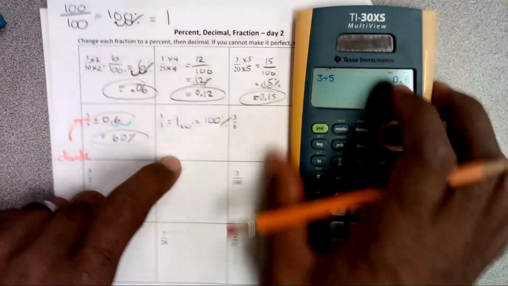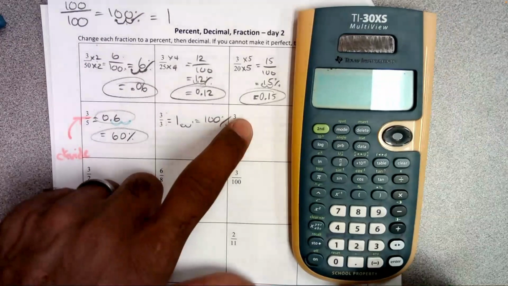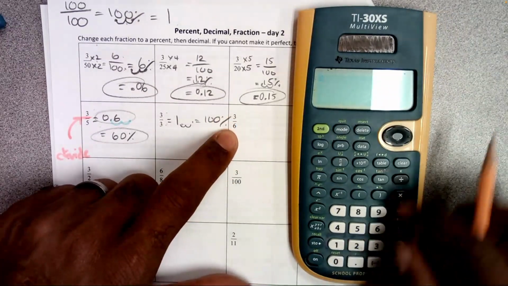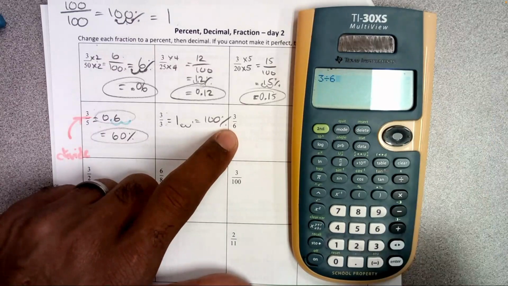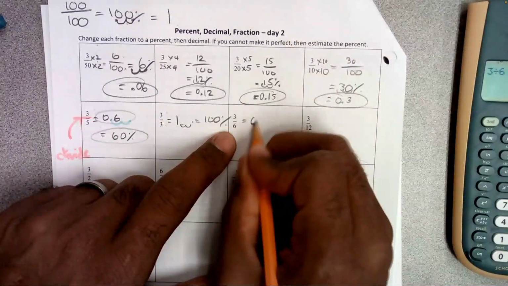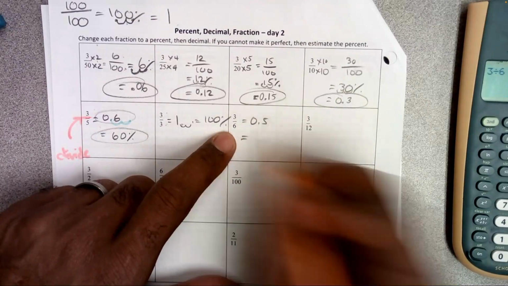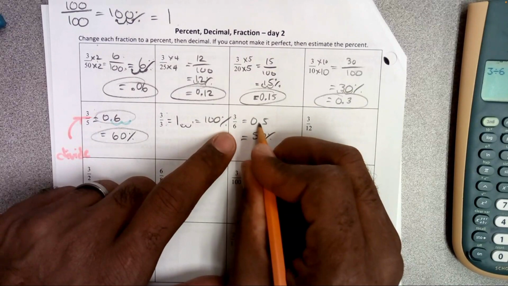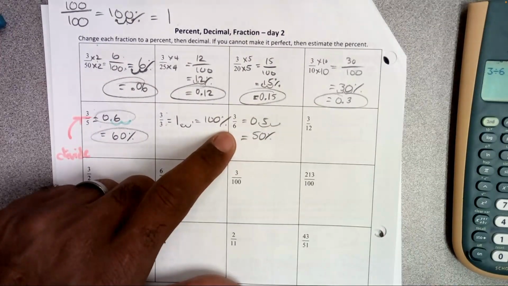Okay, so we'll do the same thing here. Now, you guys might already know that 3 is half of 6. So if it's half, you know that this is going to be 0.5 or 1/2. And most of you should know that half represents 50%. And if I move the decimal, you can see how that ends up becoming 50.